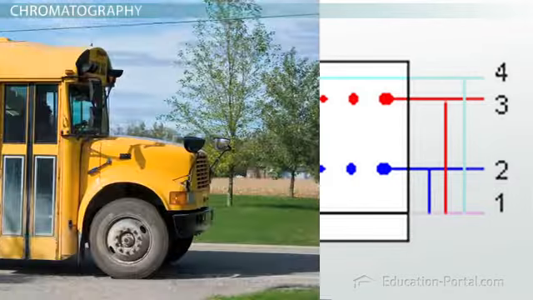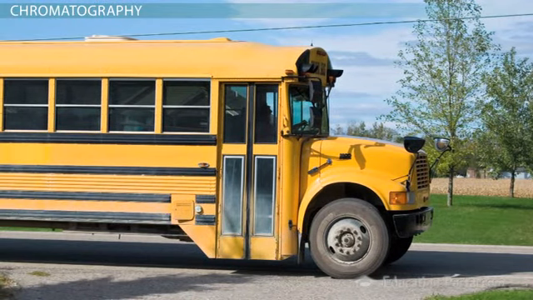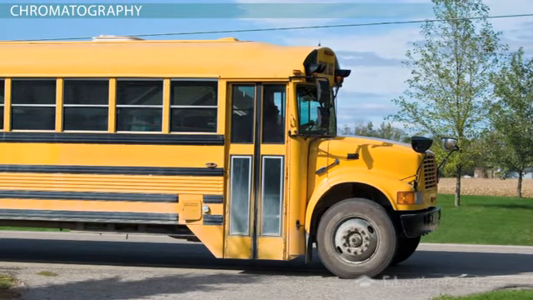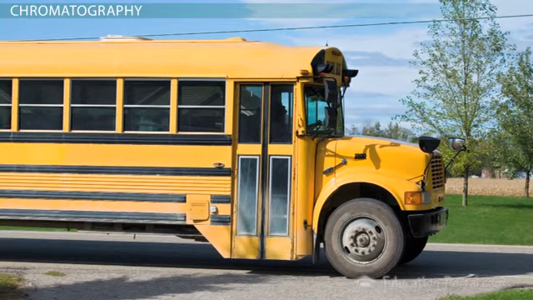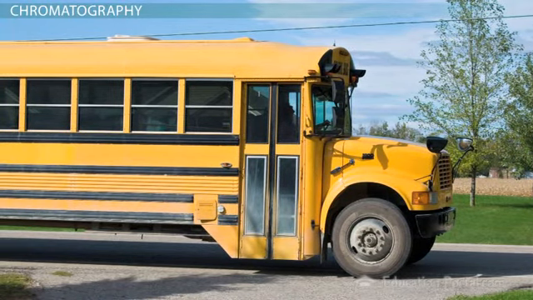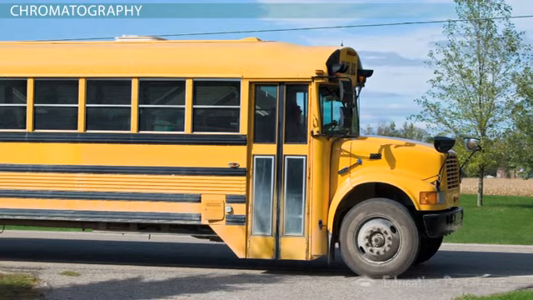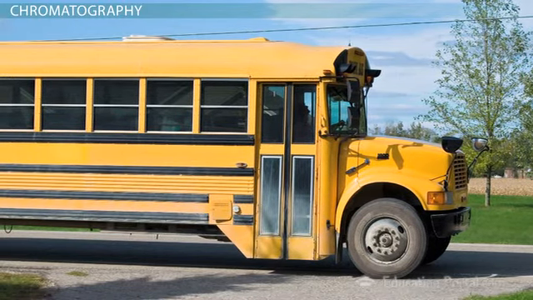Chromatography can be related to a school bus at the end of the day. After school is let out, all of the students get on the school bus. Then, as the bus drives around, kids are let off when the bus stops at their stop.